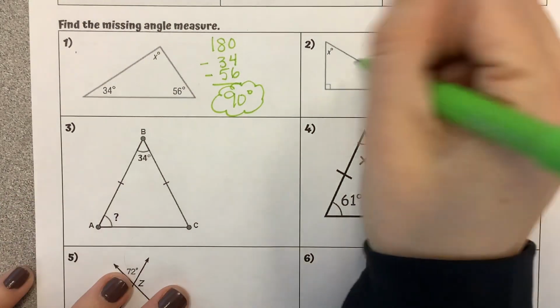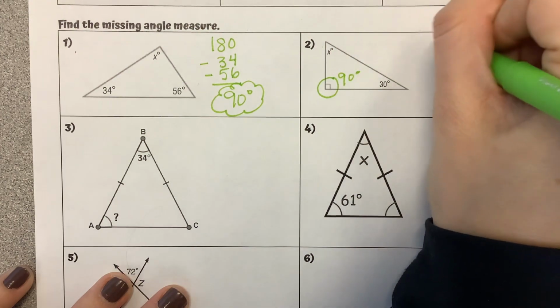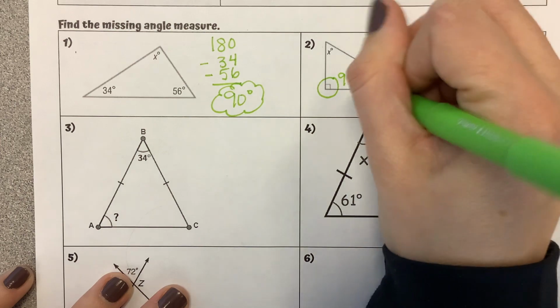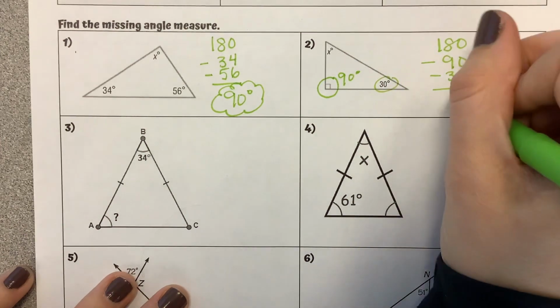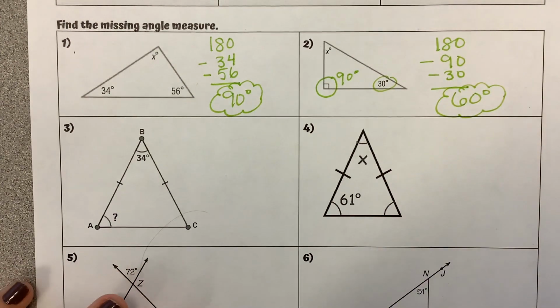Number two, remembering that that symbol means 90 degrees. So to find our missing angle, we're doing 180 minus 90 minus our other angle of 30, which is going to give us that missing angle x is 60 degrees.